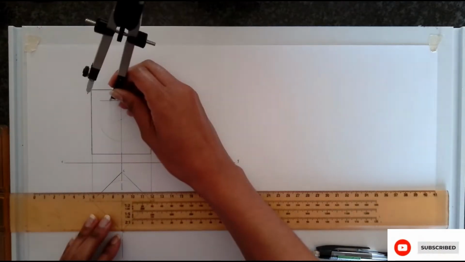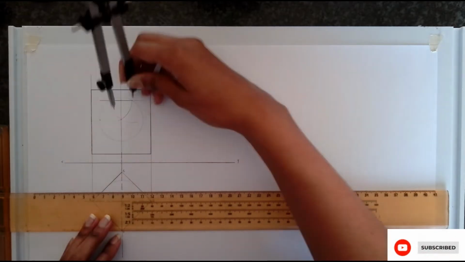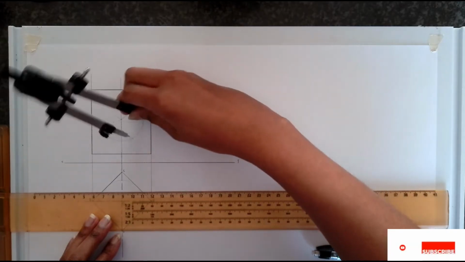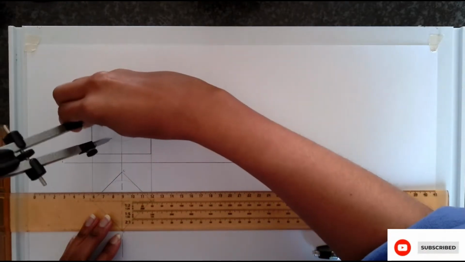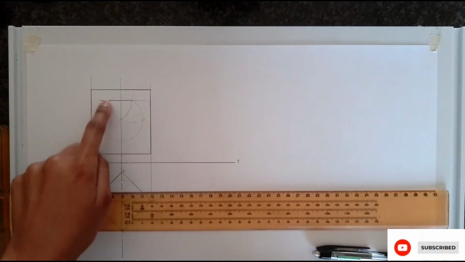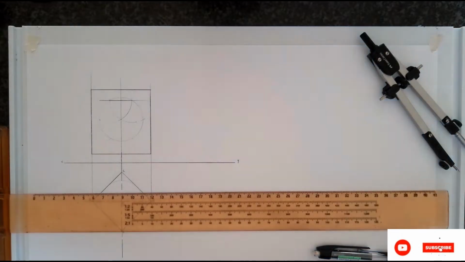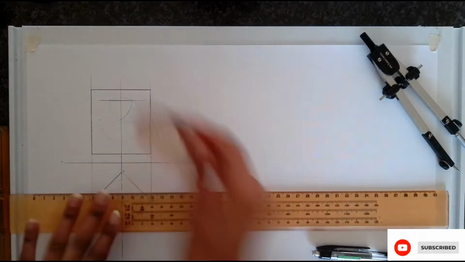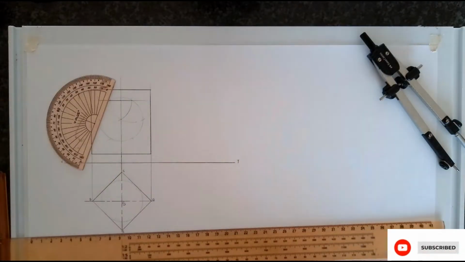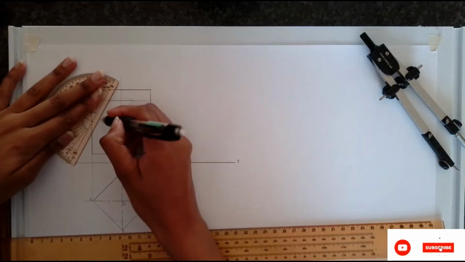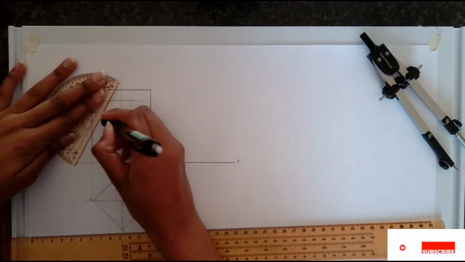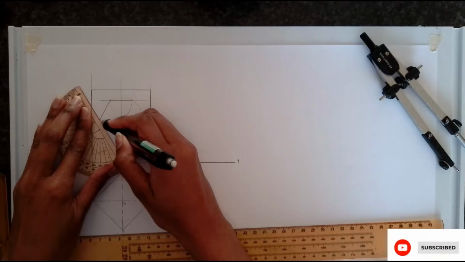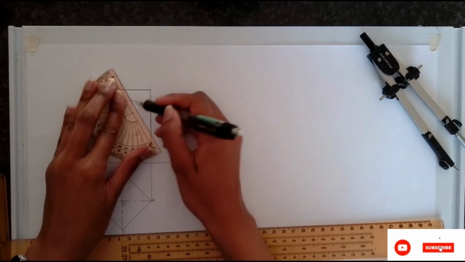Then I place my arcs around the circle, which should then get me 6 points. So here, here, here, here, and then here and there. I'm just going to prefer using the small protractor because it's small and it's just quicker to draw with it. So here I'm just joining my points.